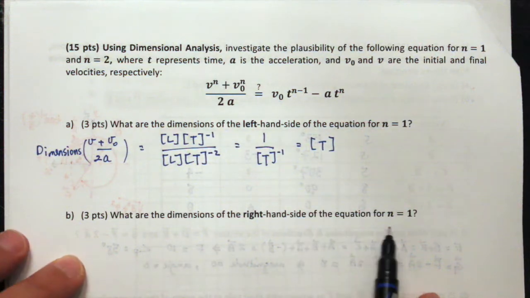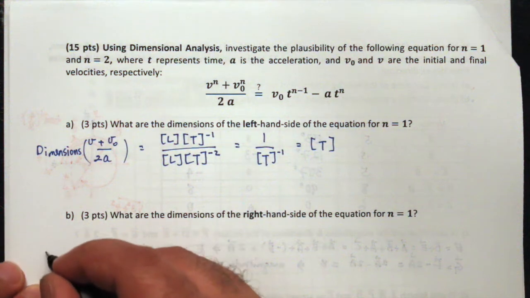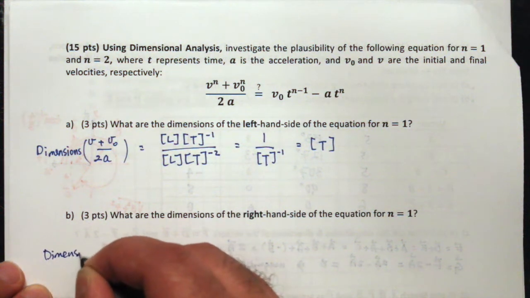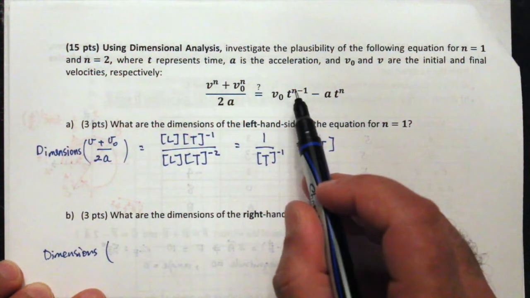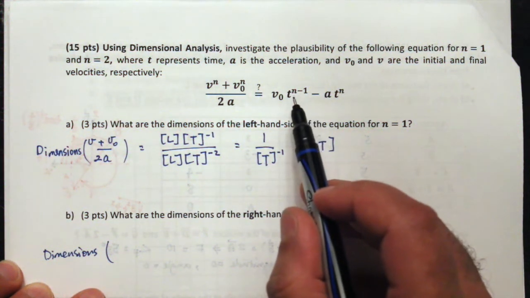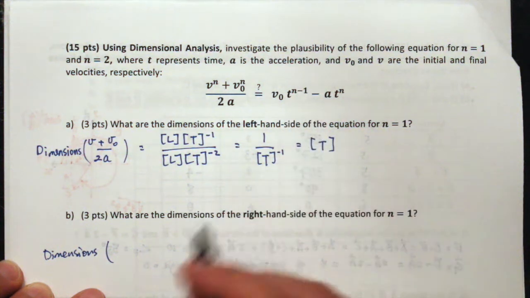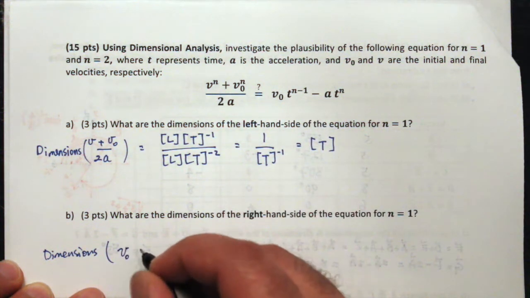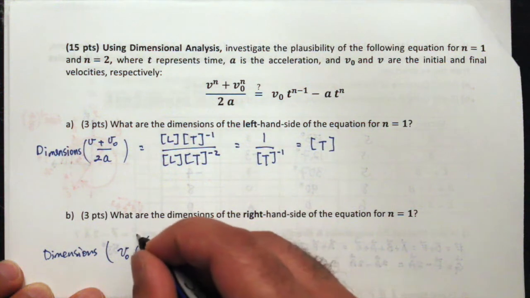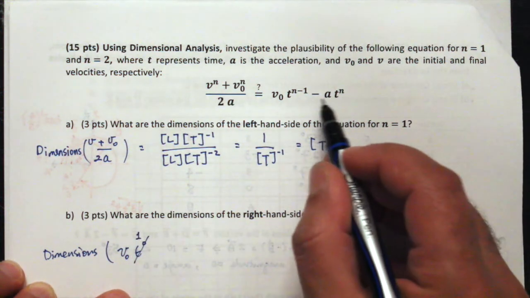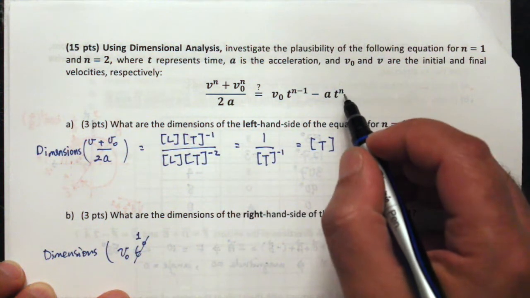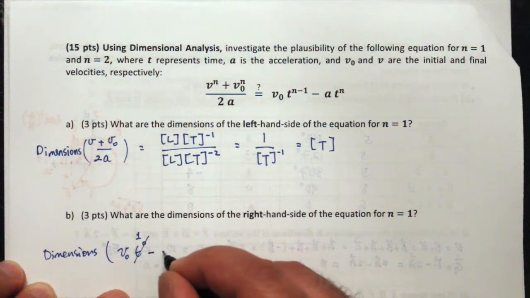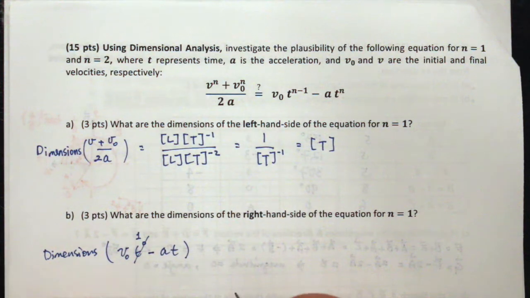What are the dimensions of the right hand side for n equals 1? So first of all, when t to the power 1 minus 1, that's t to the power 0, that's equal to 1. So v naught t to the power 0, this I know is going to be equal to 1, and it's minus a t to the power n, which is substituted by 1, then I know it'll be minus a t.